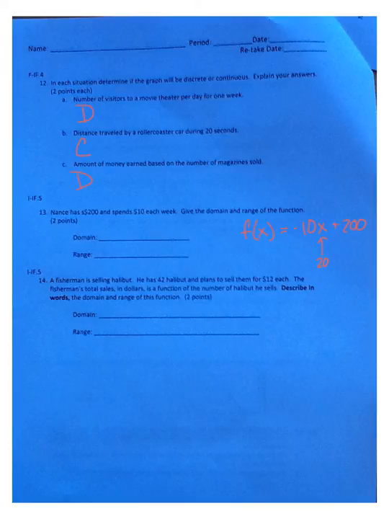So my domain, I can plug in anywhere from 1 to 20. Okay? And my range, she can have anywhere from $0 to $200 in there. That's Y.